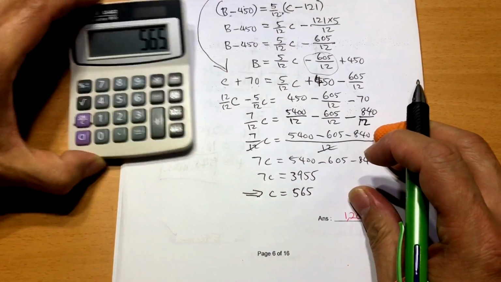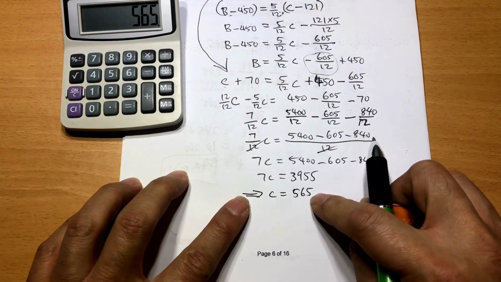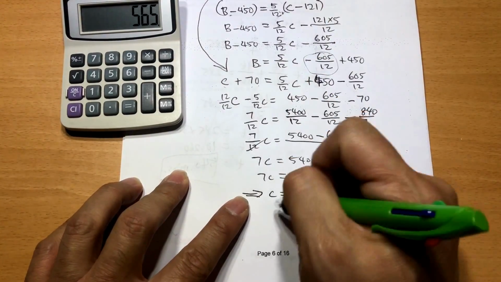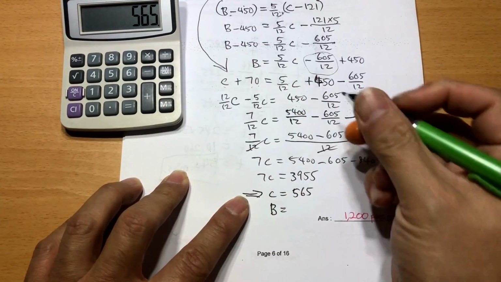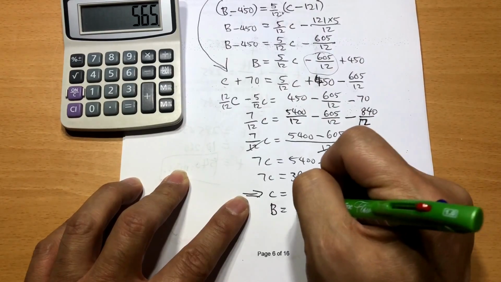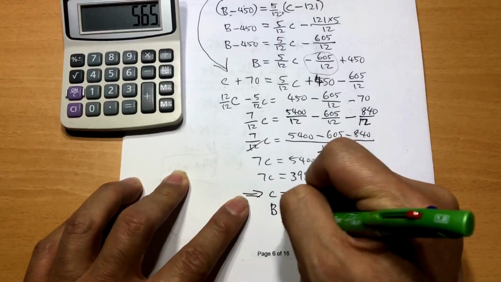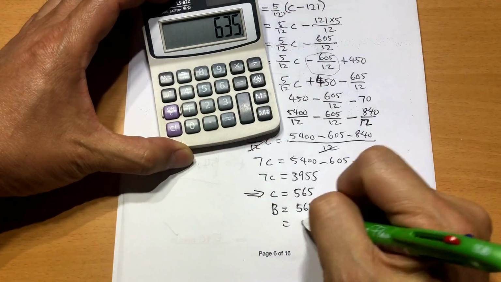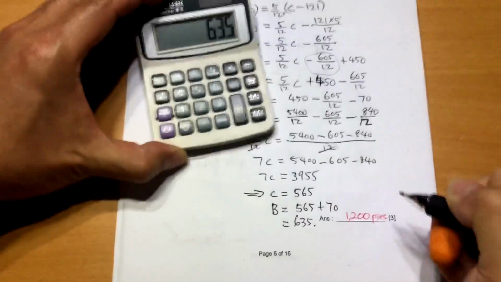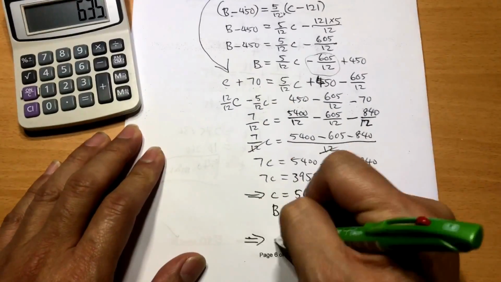So we know that C, the number of chicken pies originally, is 565. Therefore, B, the number of beef pies originally, is C, 565, plus 70, which is 635. So therefore, what is the total?